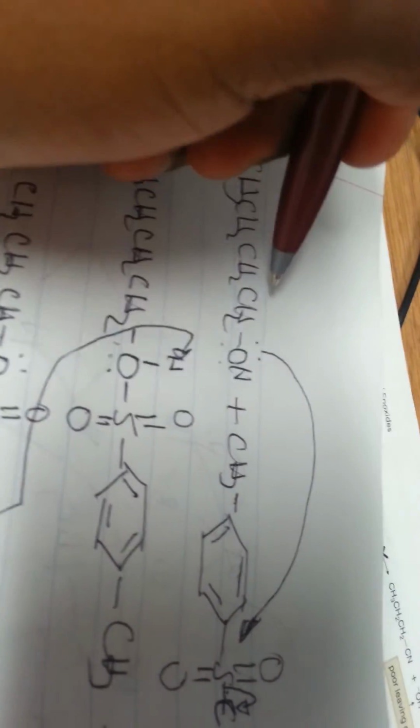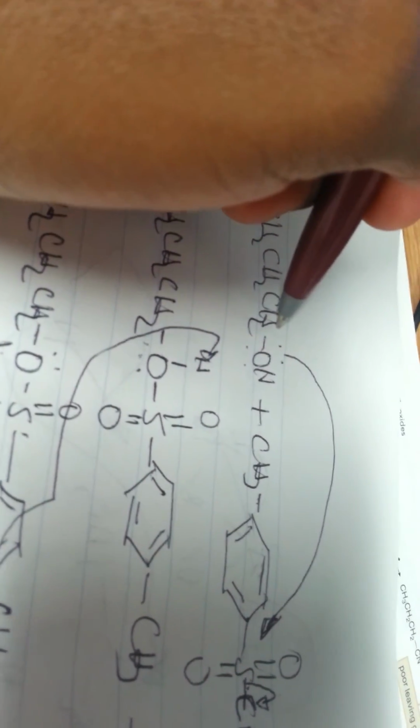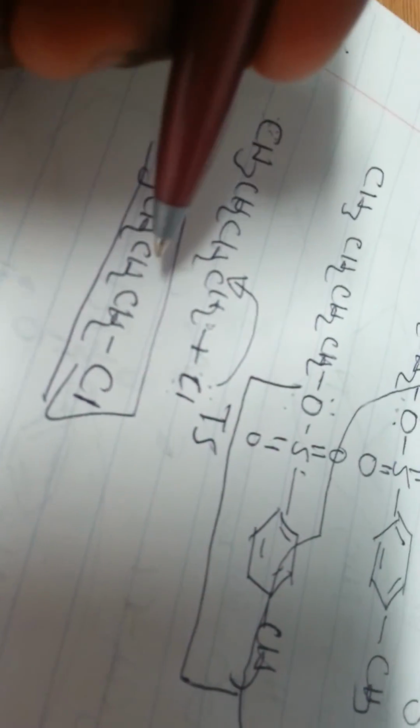Now you've got your alkyl halide. So as you can see, we went all the way from an alcohol with a bad leaving group to a tosylate, which is a very good leaving group. Then after we got our good leaving group, we reacted it with a halide. Then we have our alkyl halide.